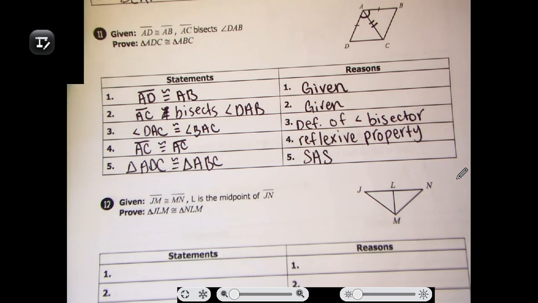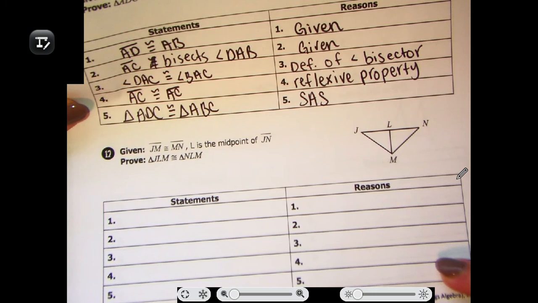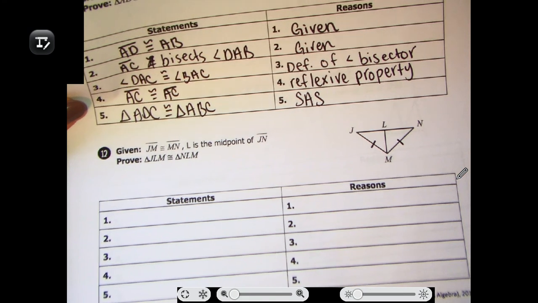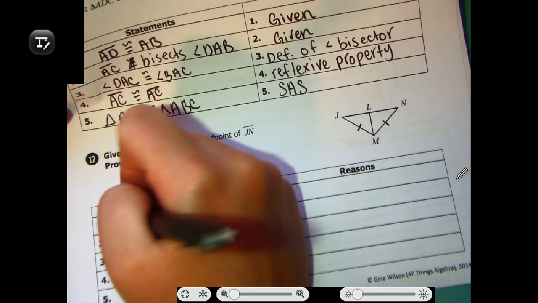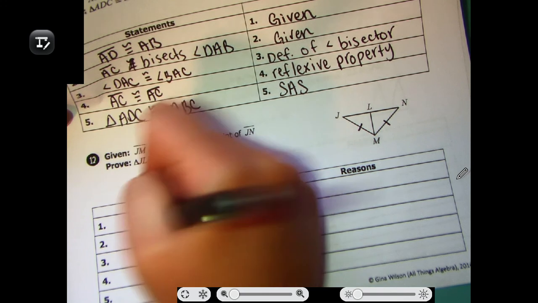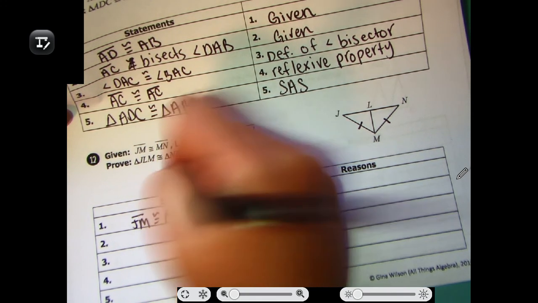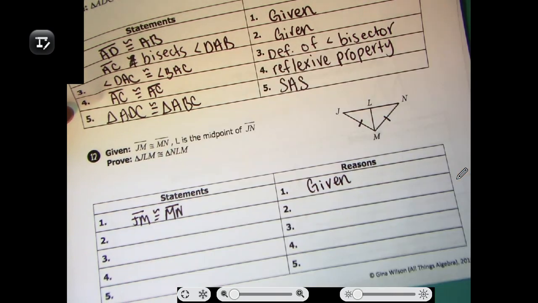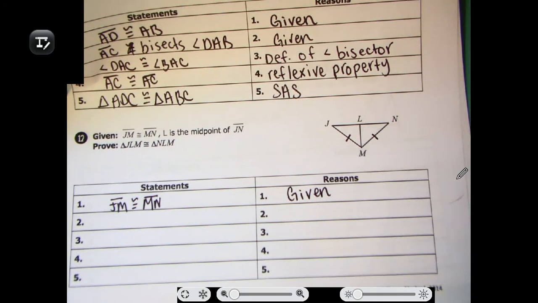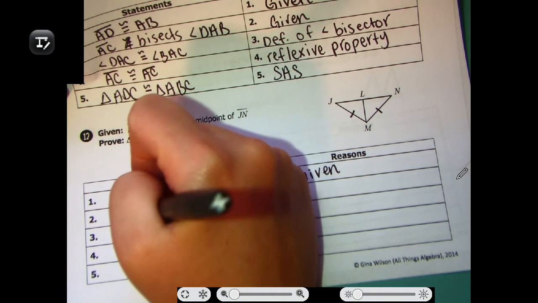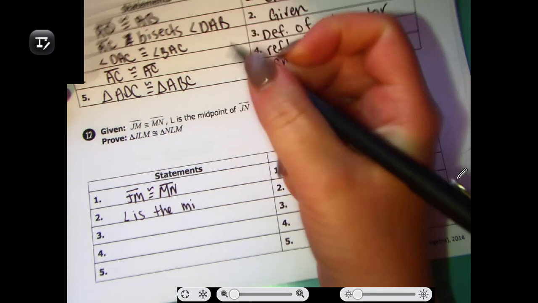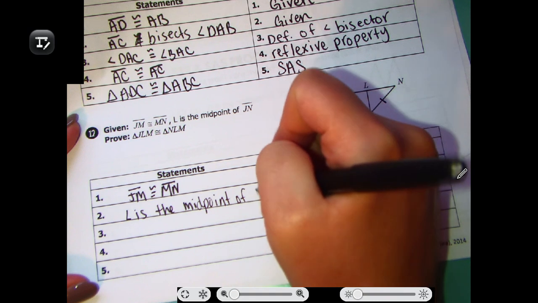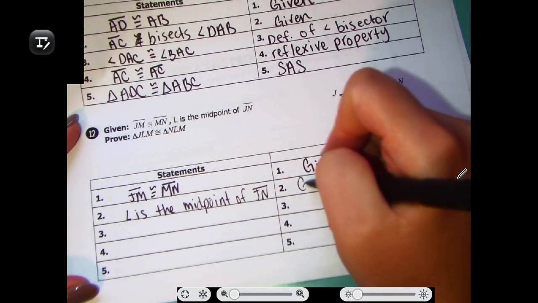Okay, let's take a look at number 12, the last one. So we're given that JM is congruent to MN. So I'll write that. JM is congruent to MN. All right, that's given to me. And then L is the midpoint of JN. That's given to me.